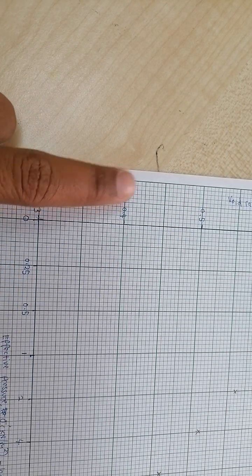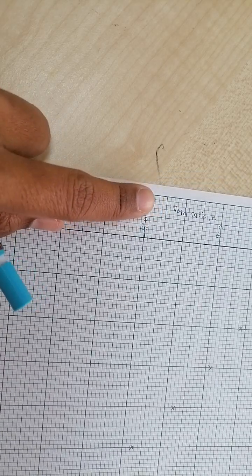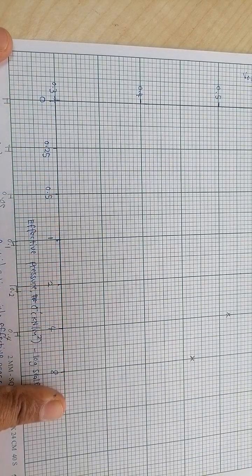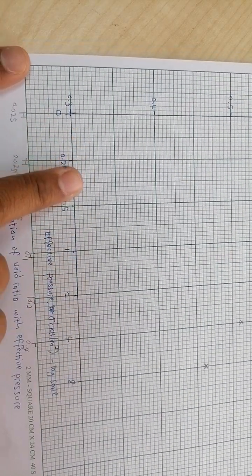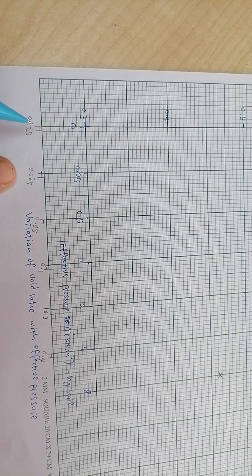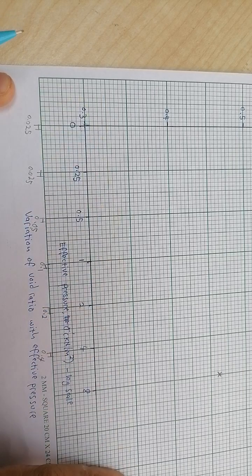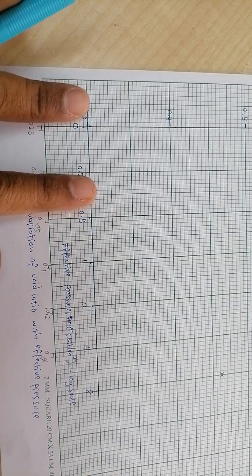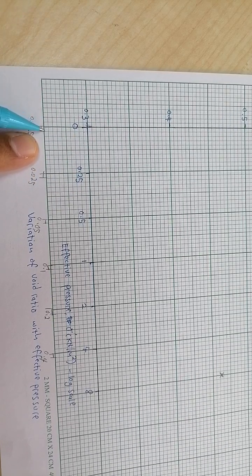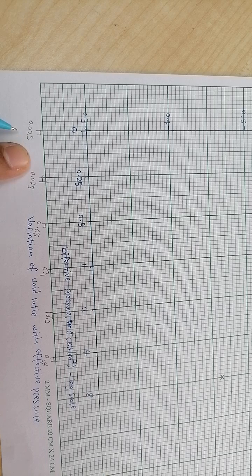This is not a log scale, it's just a normal scale. But for the x-axis, this is the log scale, which means the increment of each of the small boxes is different as you move to the right. Within the range from 0 to 0.25, the small box is 0.025. So that is the increment.